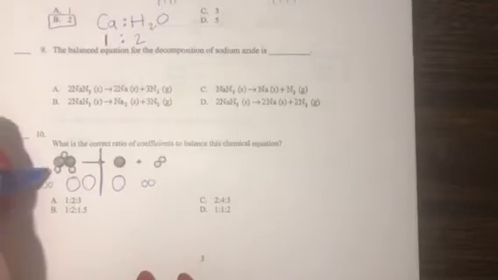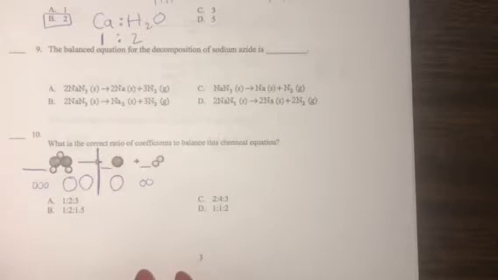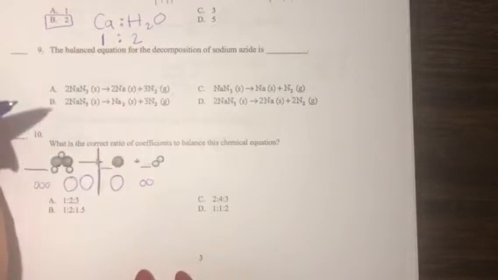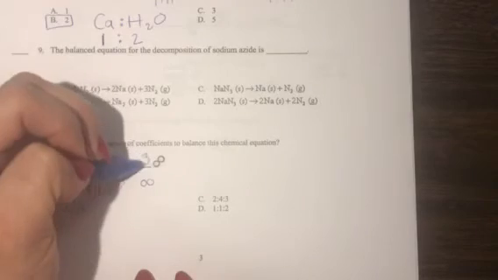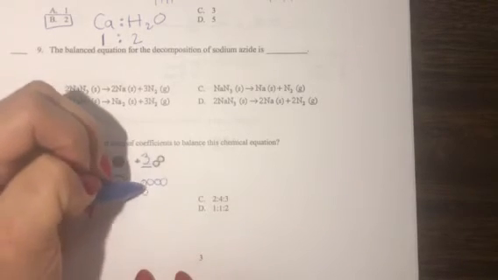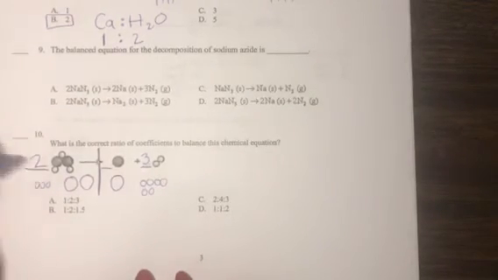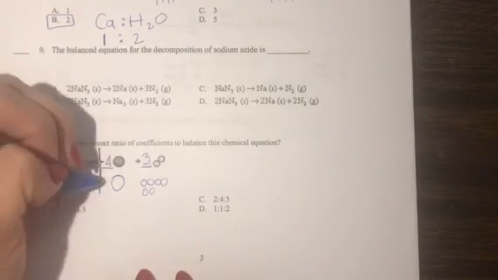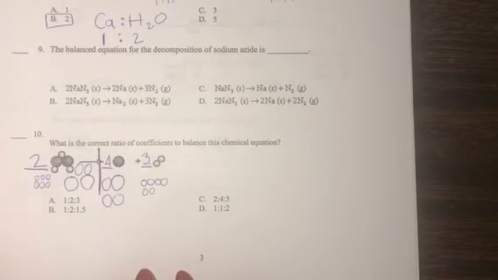So I need to balance this. So I'm going to put 3. The answer is C.